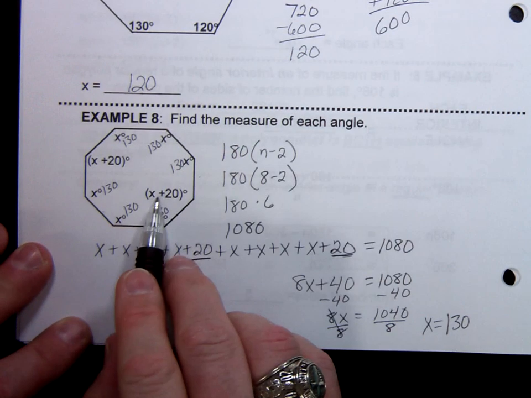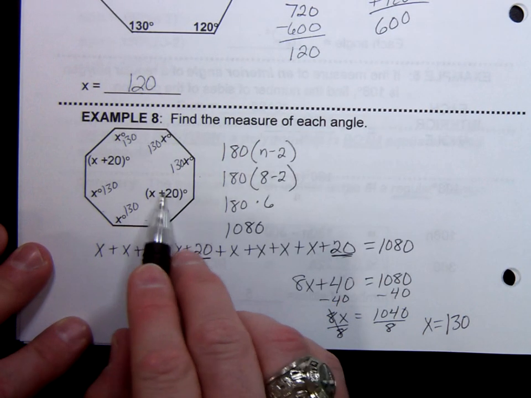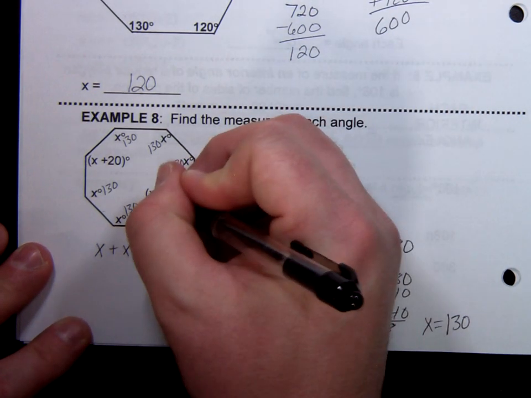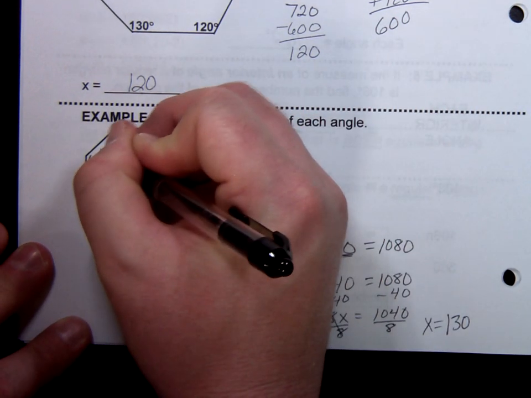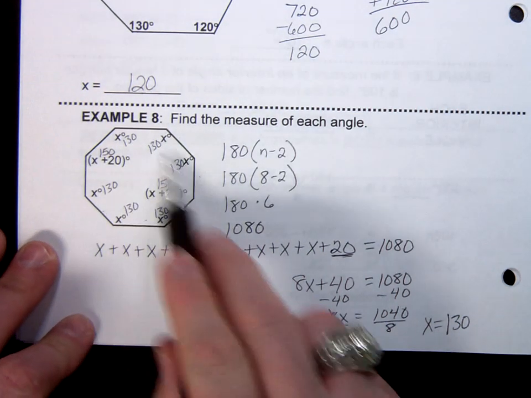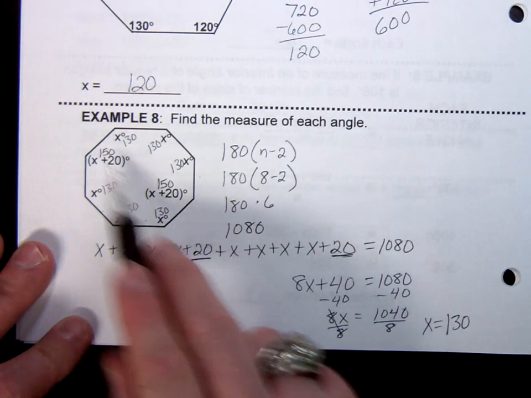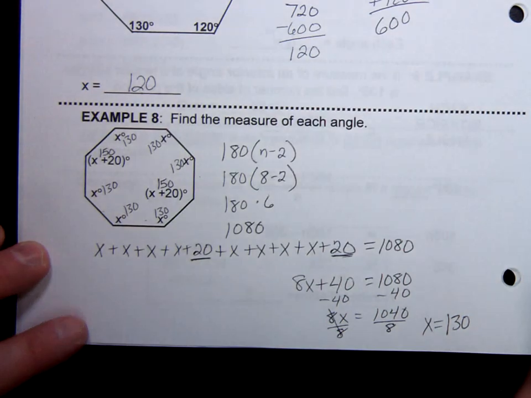For this angle, x is 130 plus 20 more. This angle is 150 degrees. Same thing here, 130 plus 20, 150. So you should have 6 angles that are 130 degrees and 2 angles that are 150 degrees.